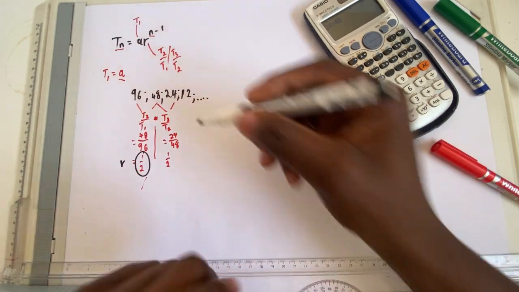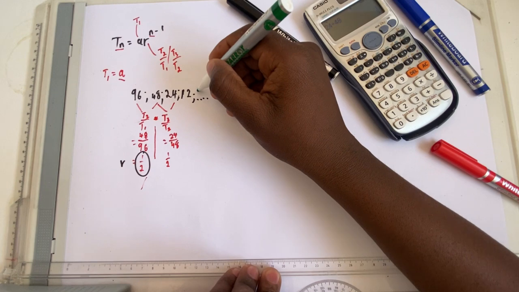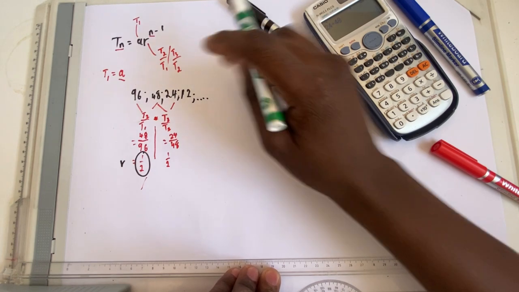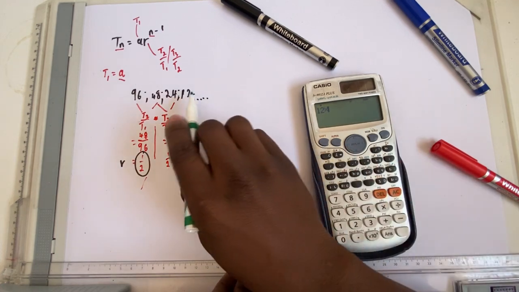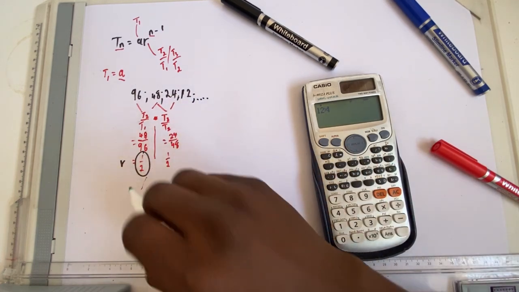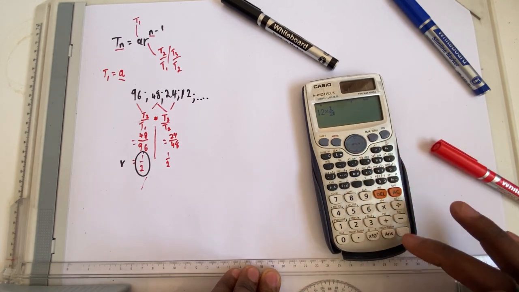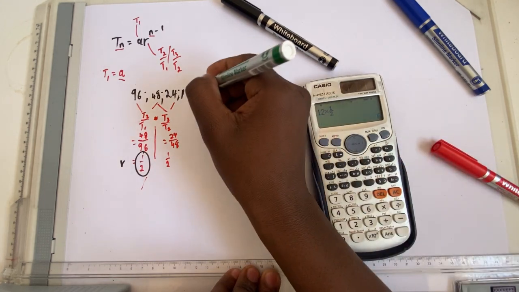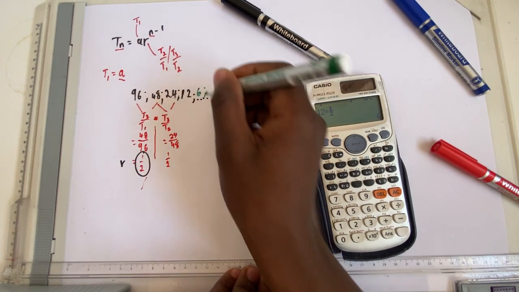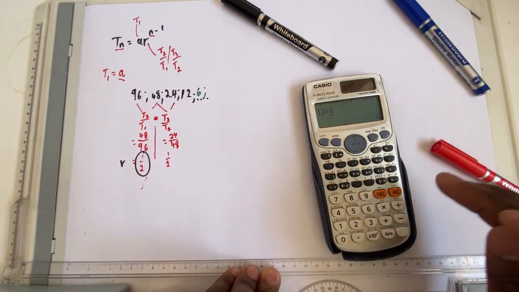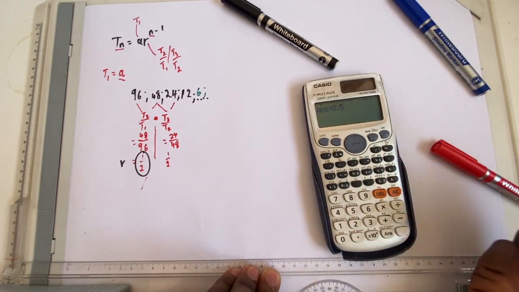If I want to find the term that is supposed to be at this position, I put 12, then I multiply it by the ratio. So 12 times 1 over 2, which is half, gives me 6. And then the next one is 6 times a half again, which gives me 3.